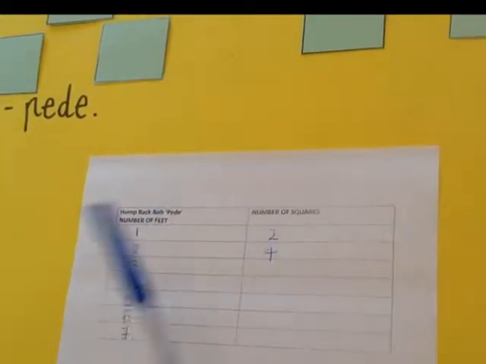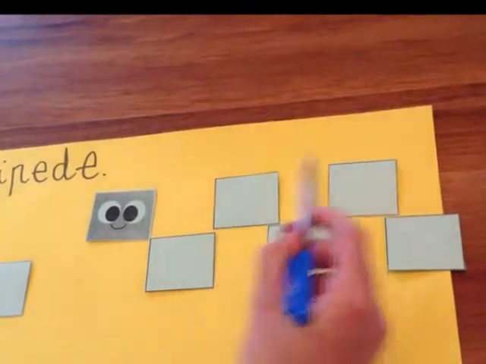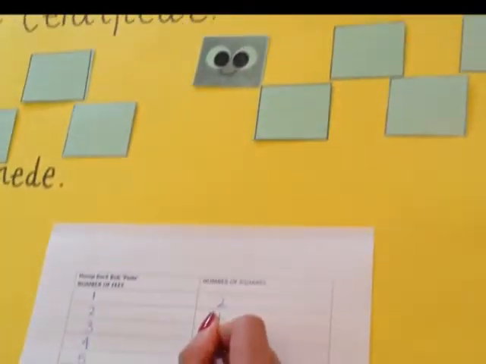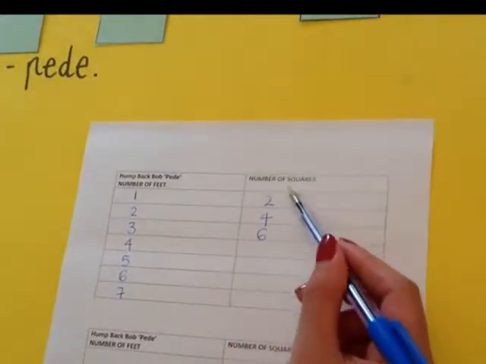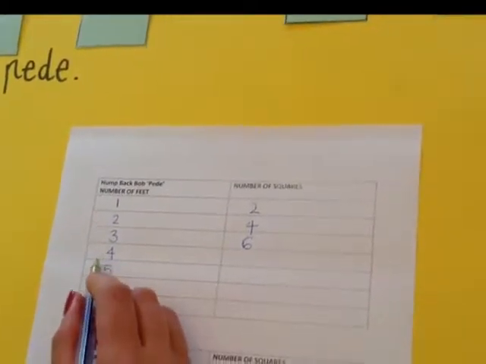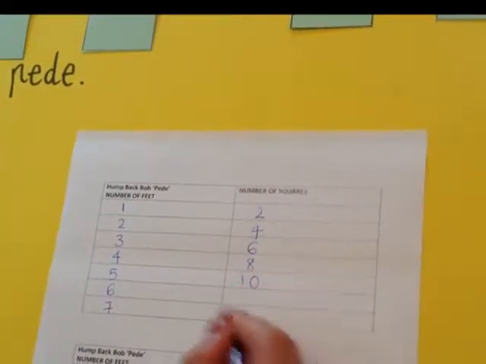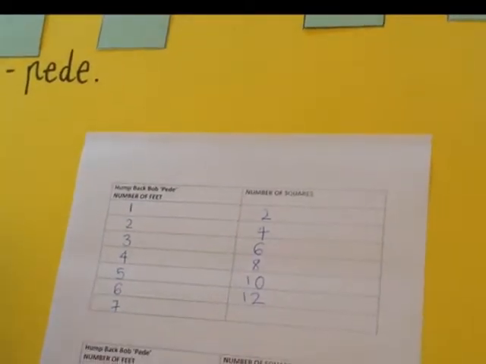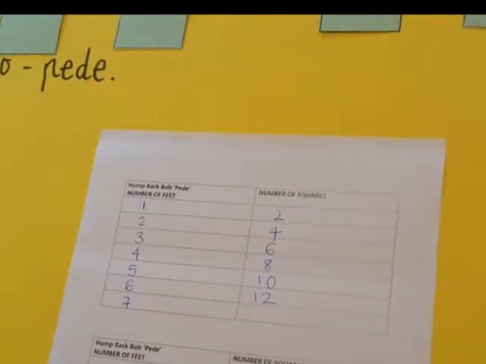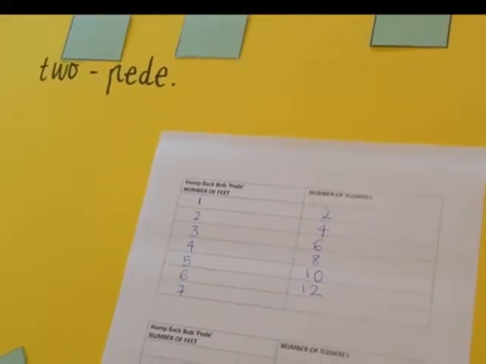A 3-pede has how many feet? 1, 2, 3. So that's 3. How many squares? 1, 2, 3, 4, 5, 6. If students were to continue the pattern, they would notice that it continues to go up by 2s. You can then ask students after they've completed a certain amount of activities how much they think the pede would have if, for example, it had 10 feet.